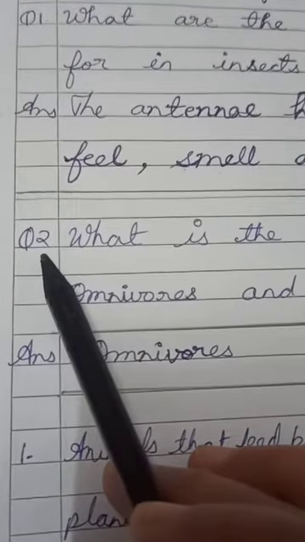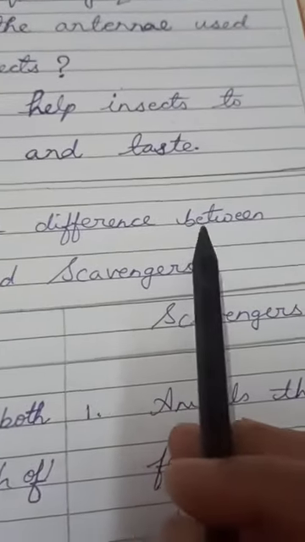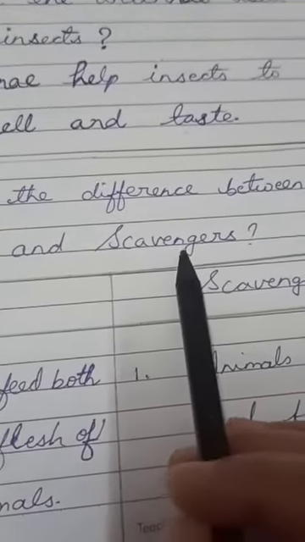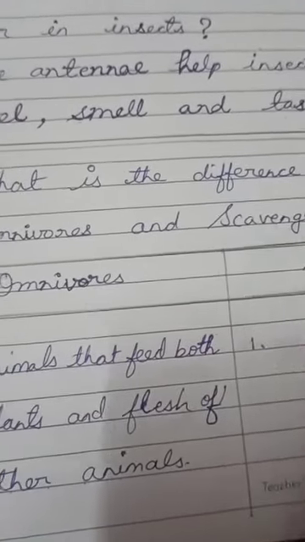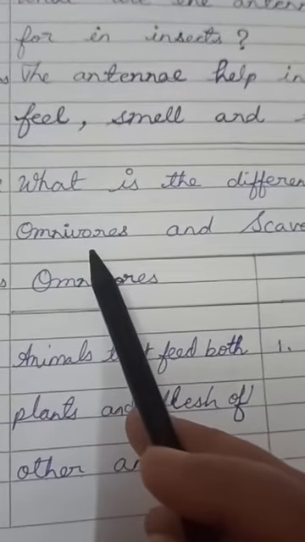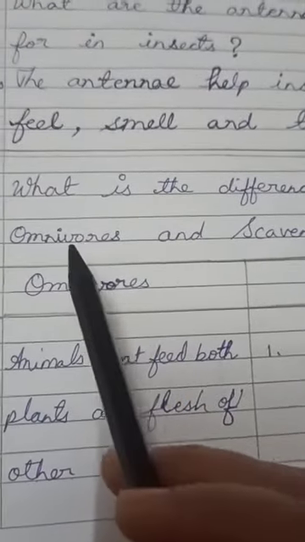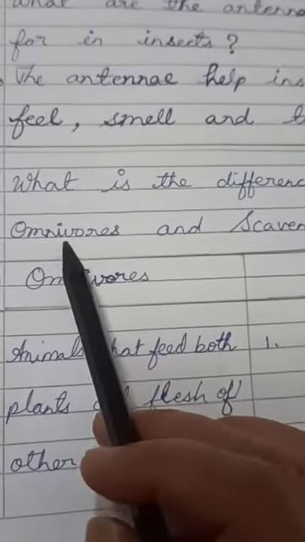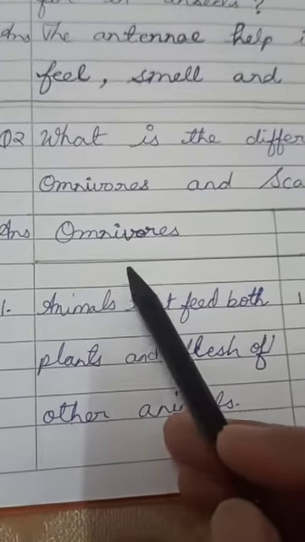Now next is question number 2. What is the difference between omnivores and scavengers? So children, what is the difference between omnivores and scavengers? We have studied the various categories of animals on the basis of food habits. Out of those food habits, these two categories are also there. So let's read what these omnivores are.